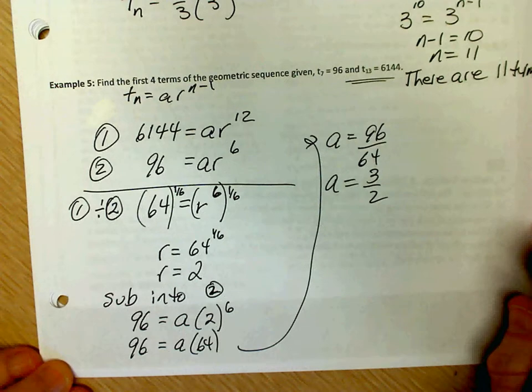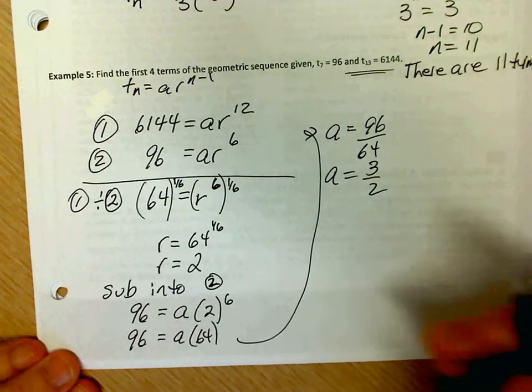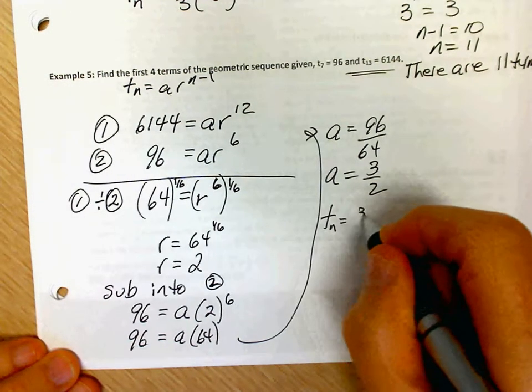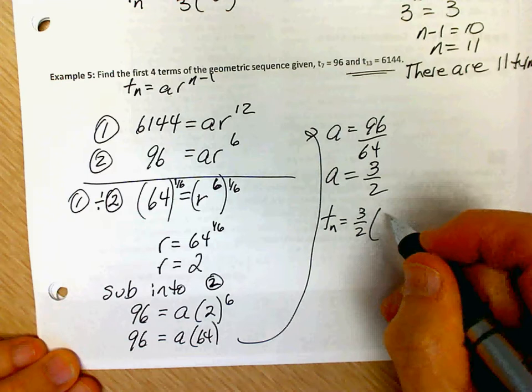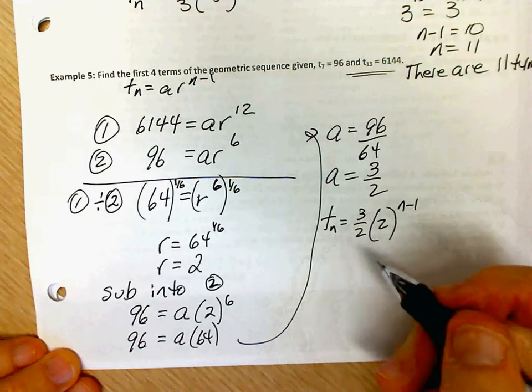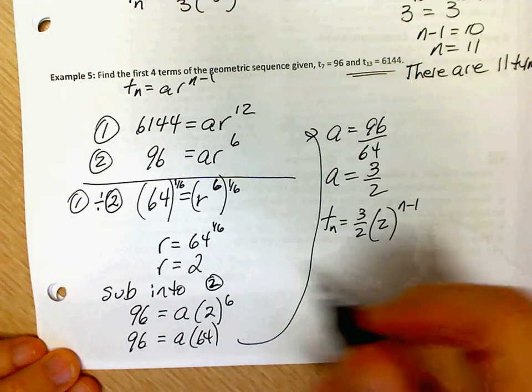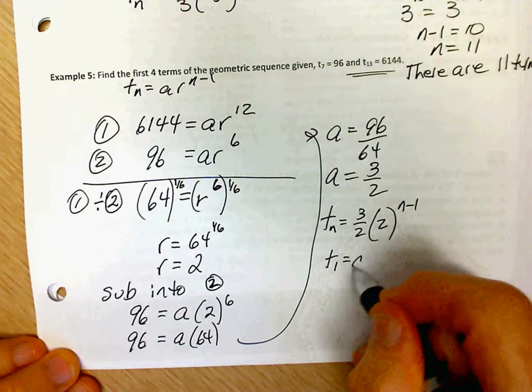Now we're ready to find the first four terms. We already know T1 equals A, and that equals 3/2.